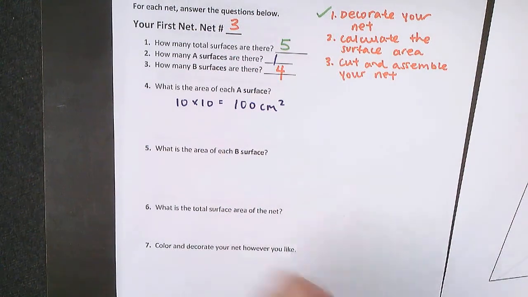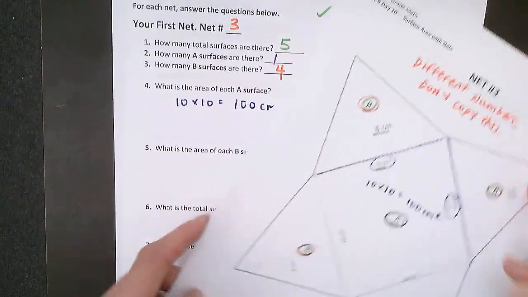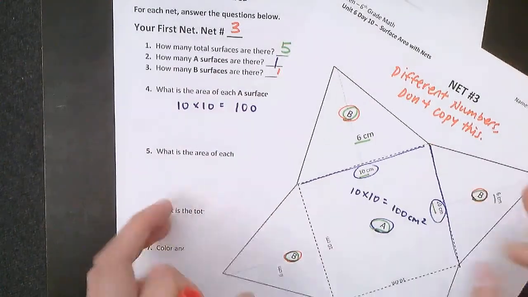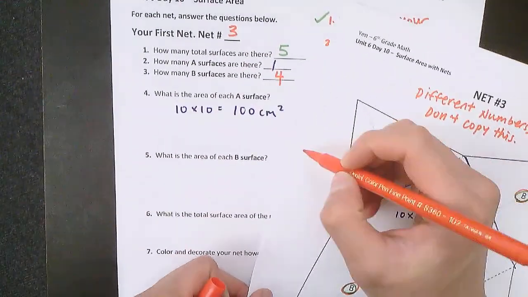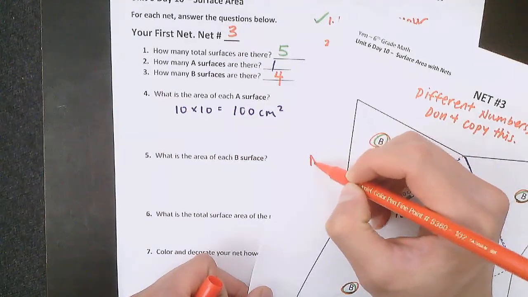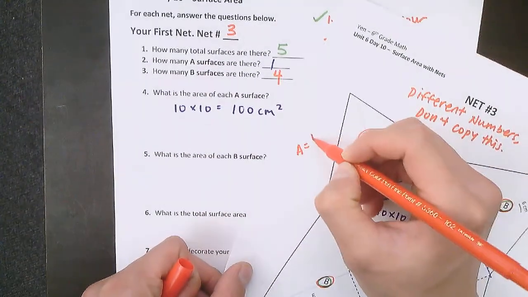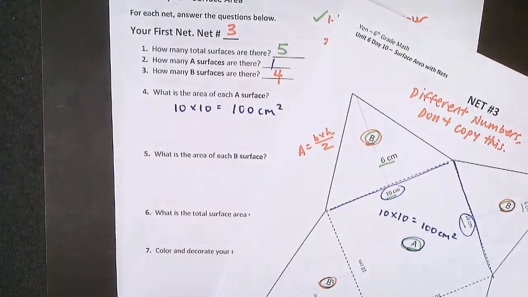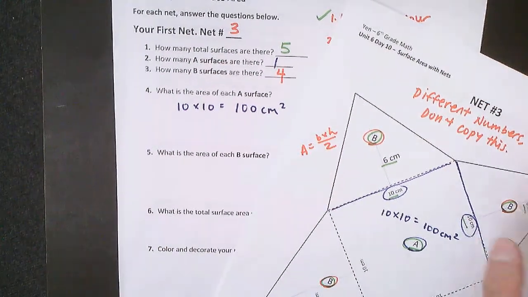Okay, how about a B surface? Let's go over here. Each of these is a B. So the B is a triangle. And remember, the area for a triangle is base times height divided by 2, because a triangle is half of a rectangle.